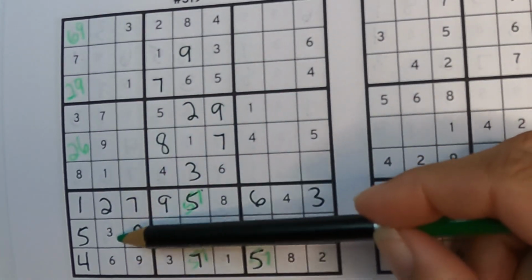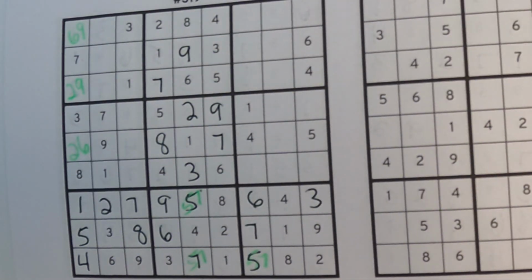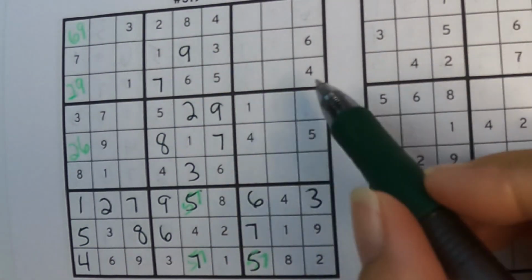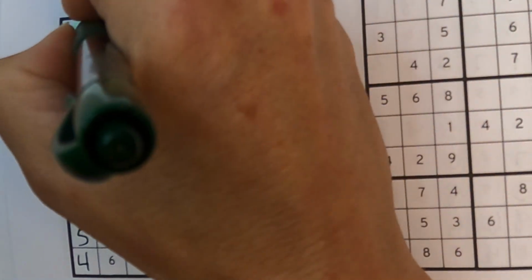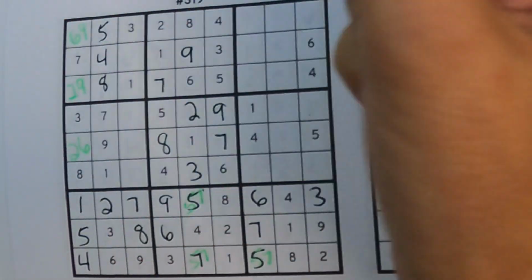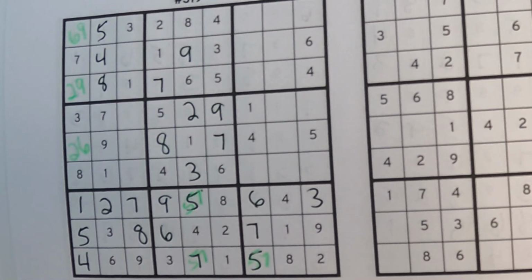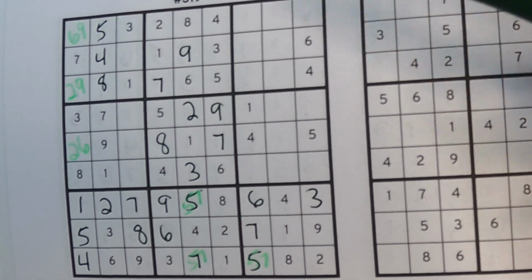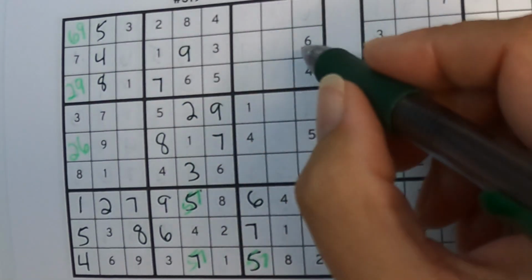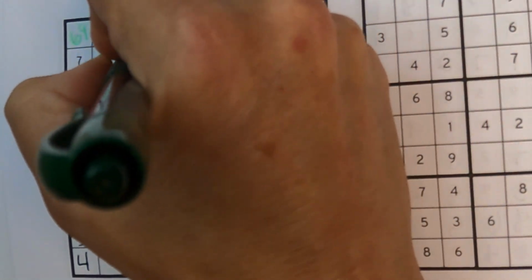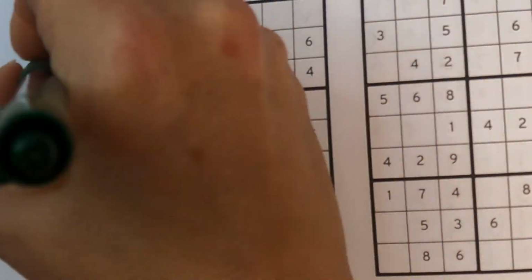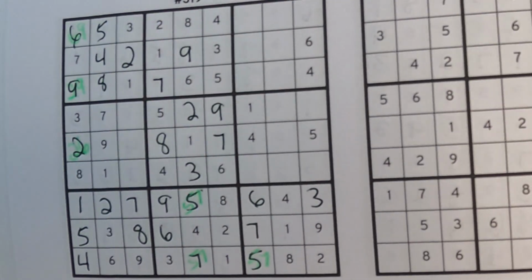For this column, we're missing 4, 5, and 8. We've got 4 and 5 here, so this is our 8. 4 here, so 5, 4. For this box now, we're missing 2, 6, and 9. We've got 6 and 9 here, so this is our 2. That 2 makes this our 9, 6, 2.